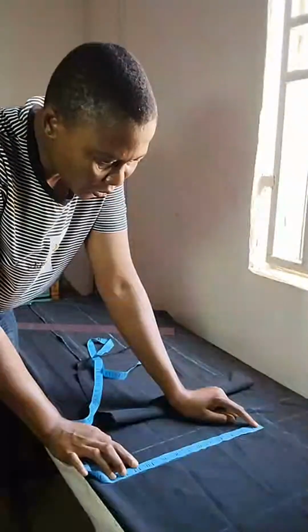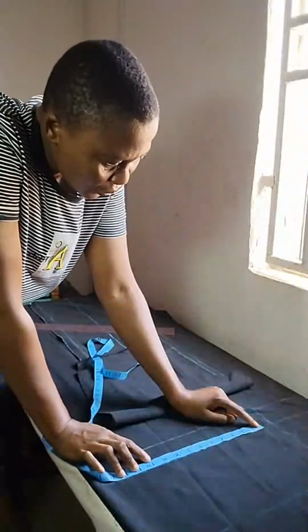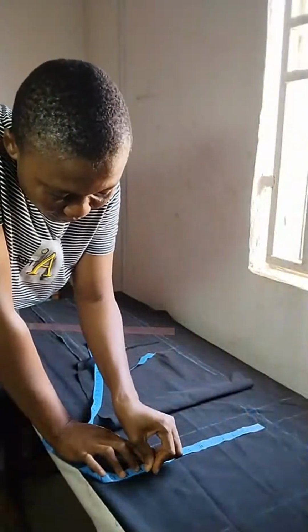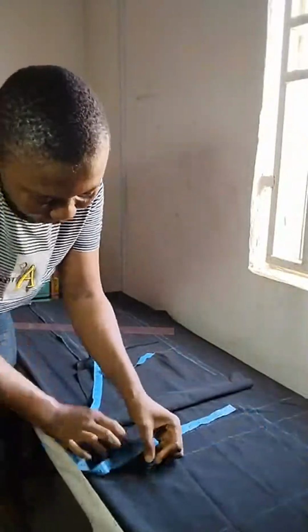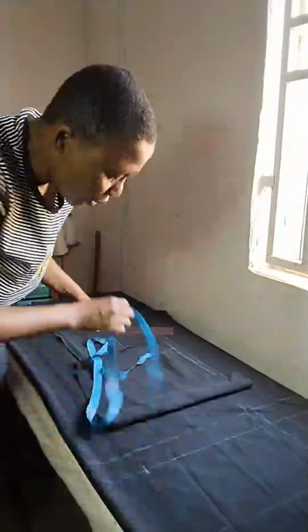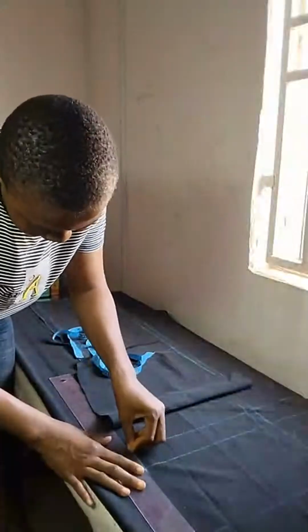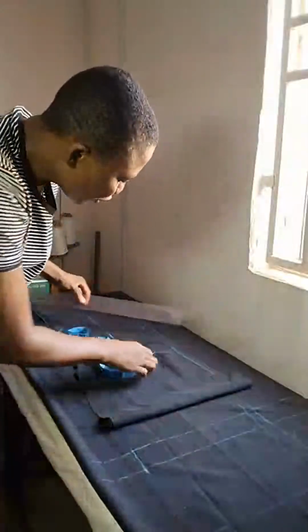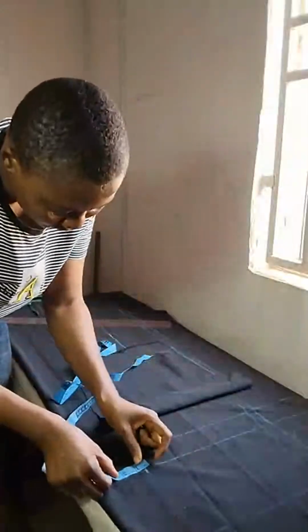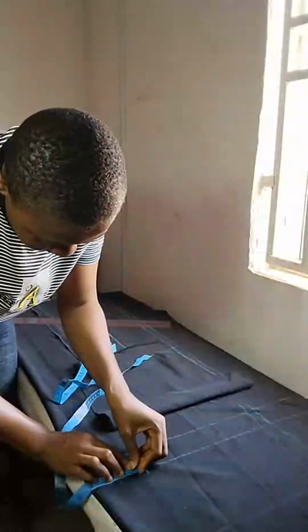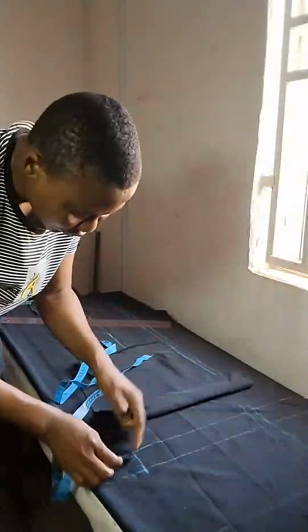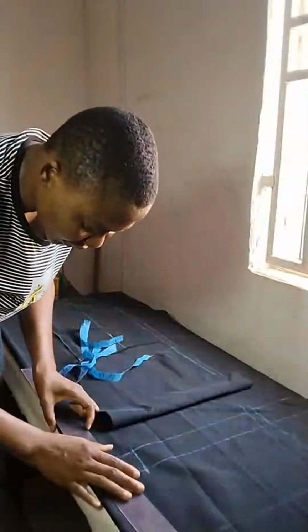So here I'm going to come here and I'm going to input the hip measurement, sorry, on the hip line. Hip measurements, I will connect it straight to the crotch measurement, like so. I'm going to put 1 inch for ease here on the hip line, and I'm going to connect it back to this point.